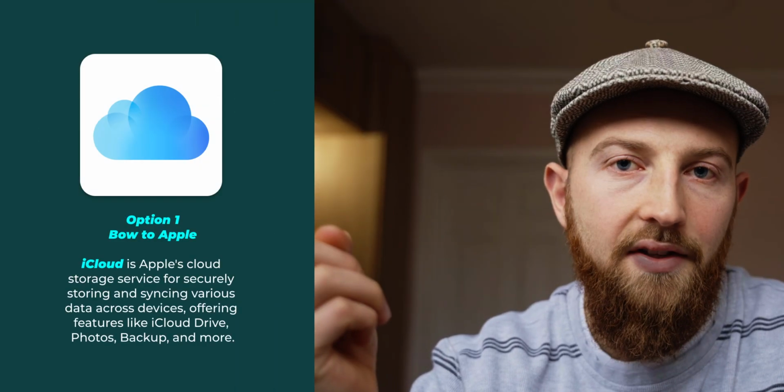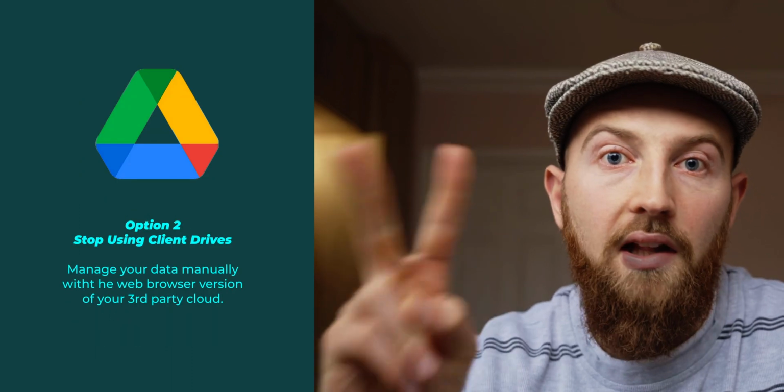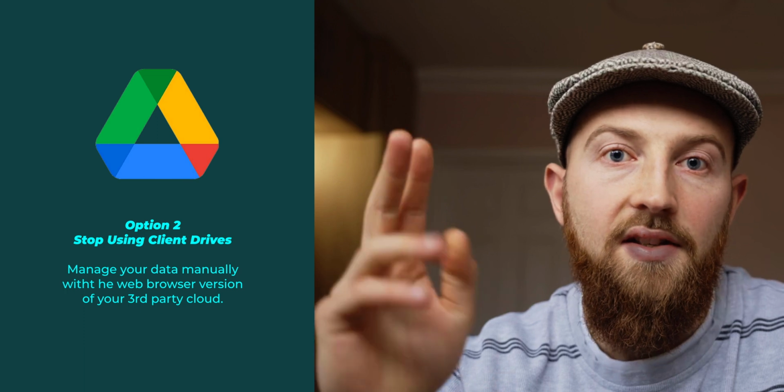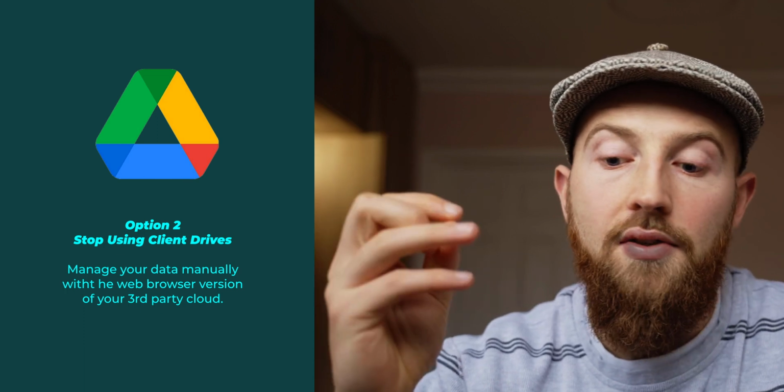The first is that you move over to iCloud, which I'm sure is what Apple is trying to achieve out of the situation. The second is that you stop using the Drive client that automatically syncs stuff, and you just use the web browser so that you just download, use the files that you need, delete them when you don't need them, and upload them when you want them on the cloud. But that's obviously also not ideal.